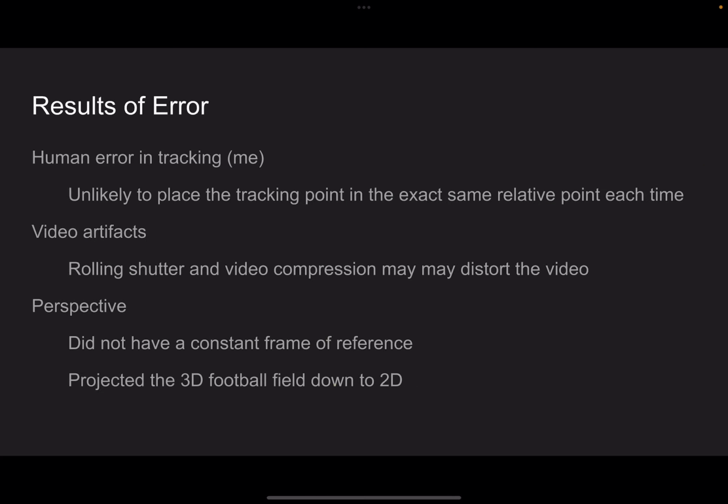Or now, actually, the sources of error. First of all, human tracking, me. I'm unlikely to place that tracking point exactly on the center of the football at every frame. That's difficult to do. Secondly, video artifacts. The rolling shutter on a fast-moving object like a football, and the video compression may distort the video, as well as the perspective. It's not a shot looking straight on at the football field. It doesn't have a perfect angle.